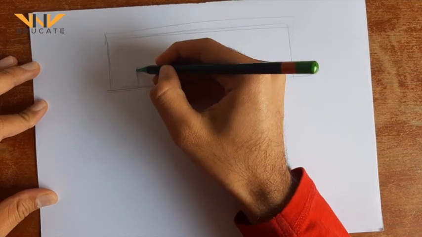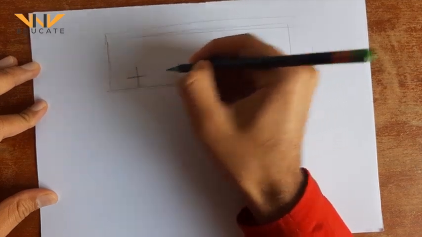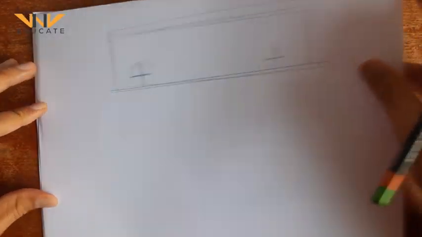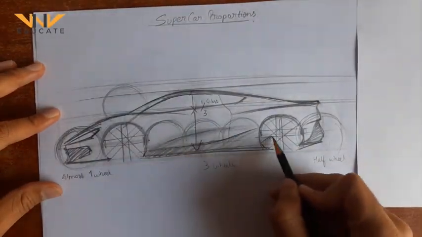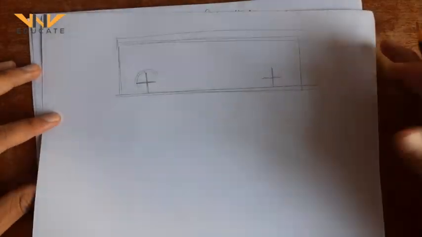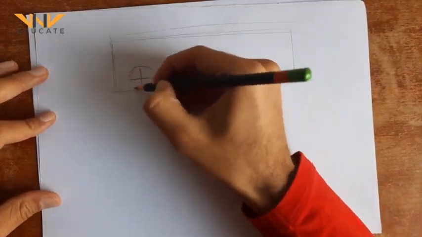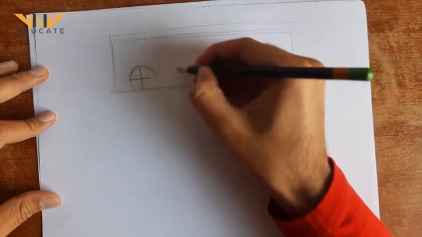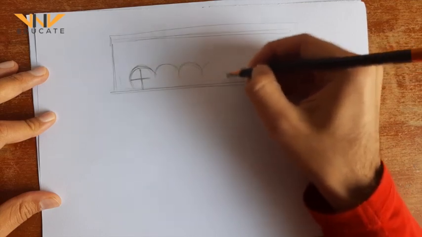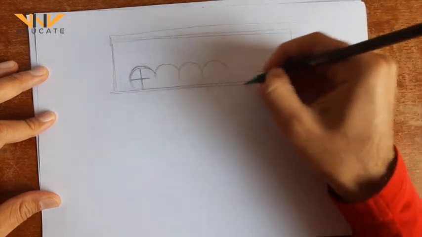So I'll define the vehicle first by the wheels. Let's say these are my wheels. Now the distance between the two wheels is called the wheelbase. And how do we define it? So let's say I make the front wheel here, I'll make another wheel, another one, third one, and okay, here comes the rear wheel.